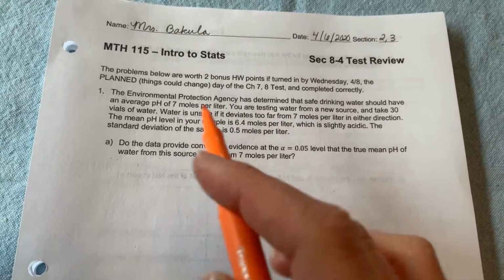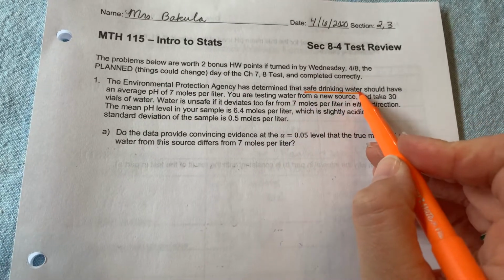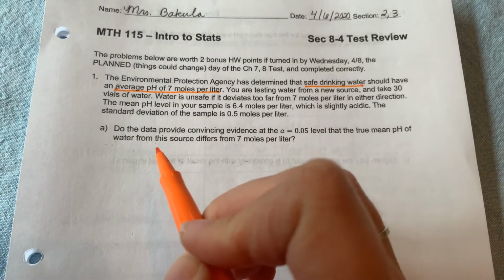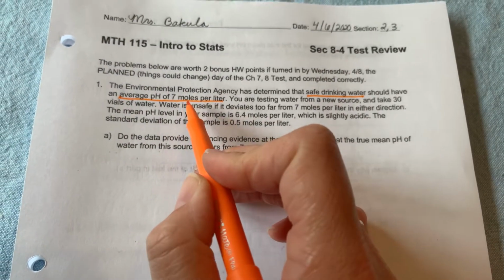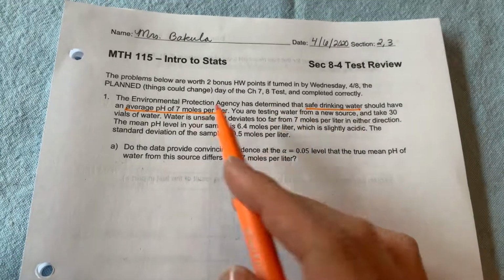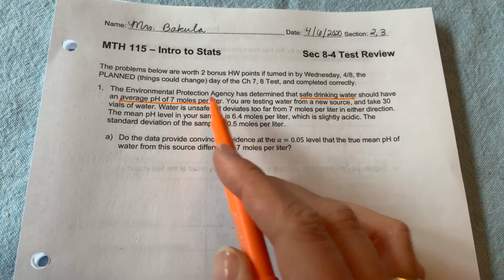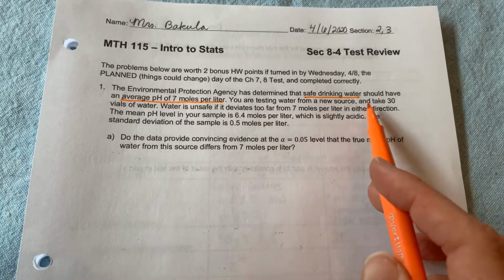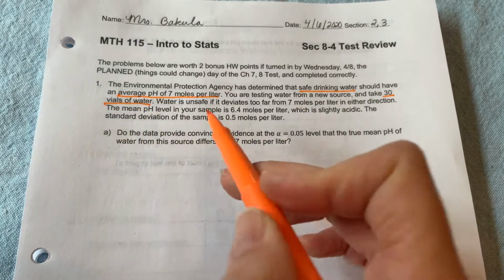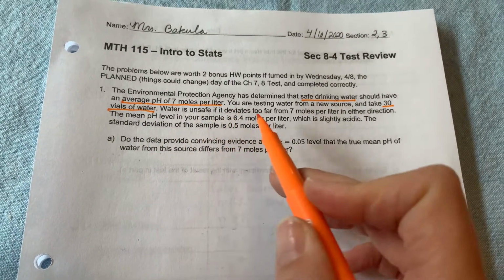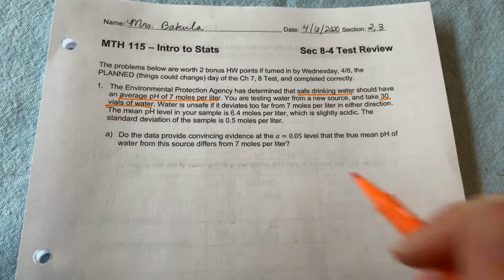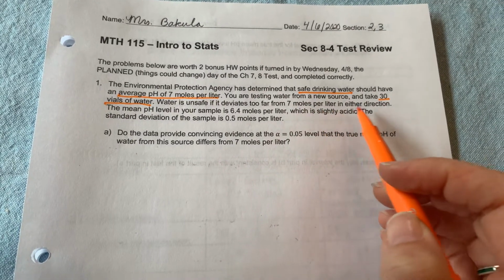The EPA has determined that safe drinking water should have an average, so a mean pH of 7 moles per liter. I'm already thinking that's probably my claim. If this is what's safe or what's normal, that's usually my null hypothesis, my claim. Now we're testing water from a new source and we take 30 vials of water. So I'm thinking that's my sample. And then it says water is unsafe if it deviates. Deviates means different from in some way, greater or less than, too far from 7 moles per liter in either direction.